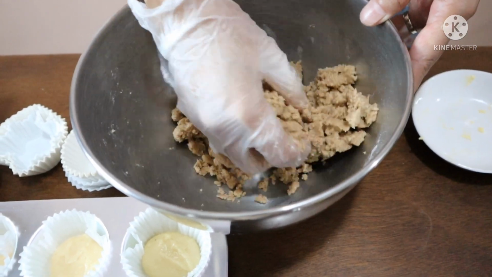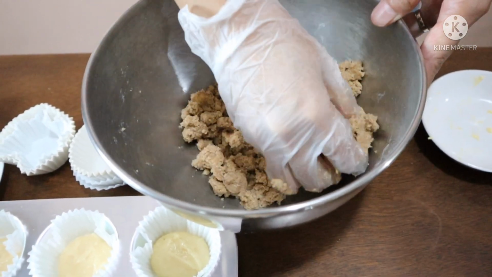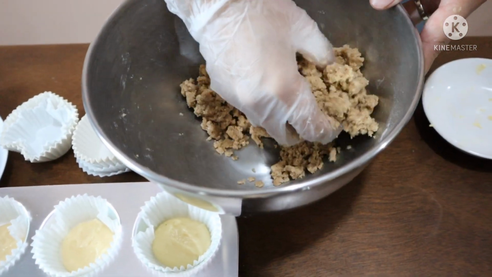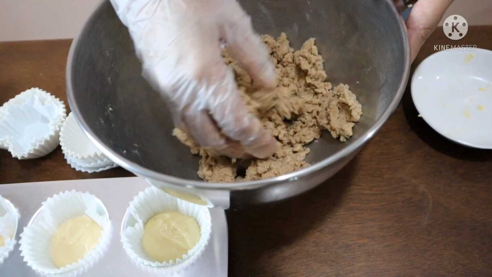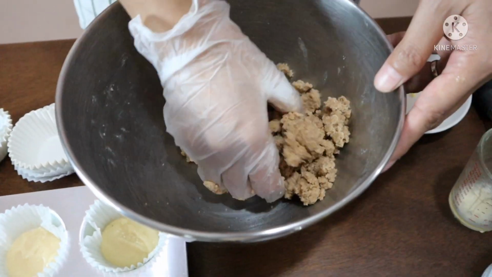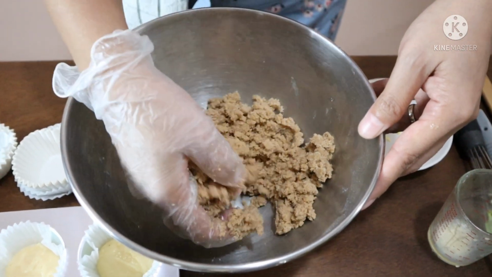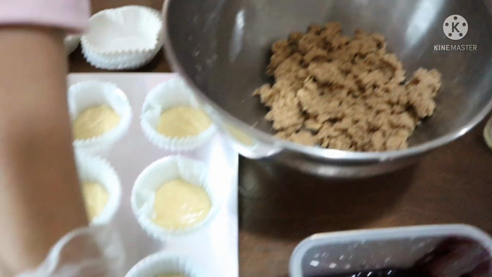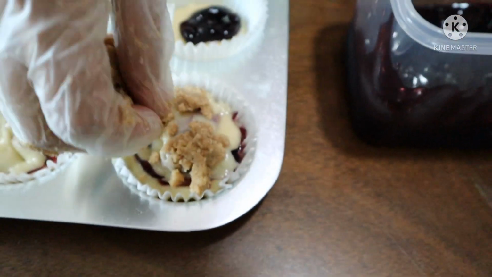Okay? So, this tends to get soft when you put your muffins in the refrigerator. But it will be crispy again if you pop it in the toaster. Okay, so I want it to be like this, chunky. So you put this on top of your.